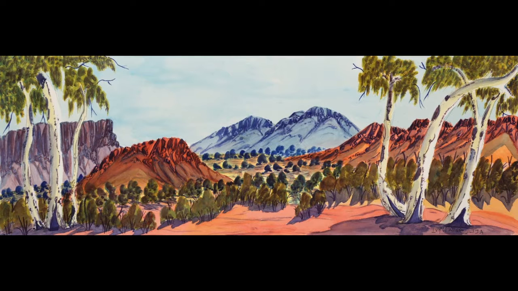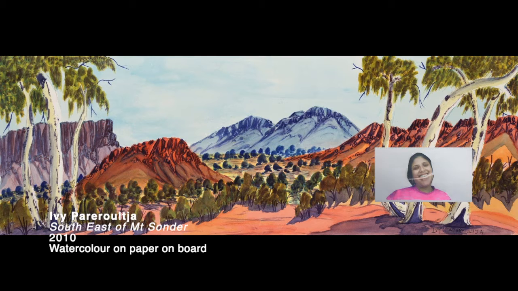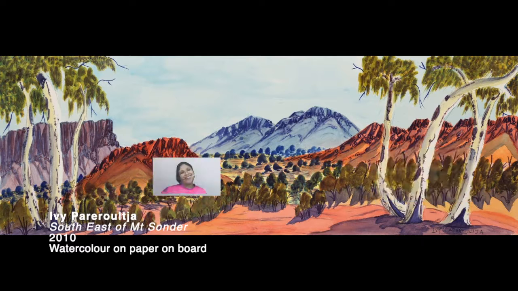In Southeast of Mount Sonda by Ivy Parucha, we know the large tree at the front of the painting is closest to us. We know this because Ivy has painted it large and we can see the detail of the bark and the leaves. As the trees get further away from us, Ivy has painted them smaller and with less detail. In these trees, we can see their trunks and the shape of their leaves, but not the detail of the bark. And even further away from us, the trees appear as small circles.